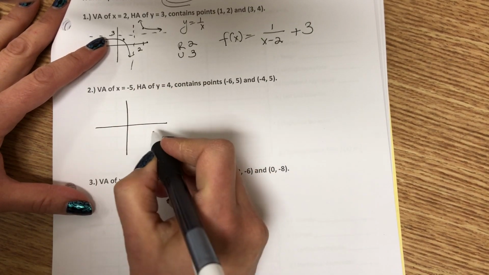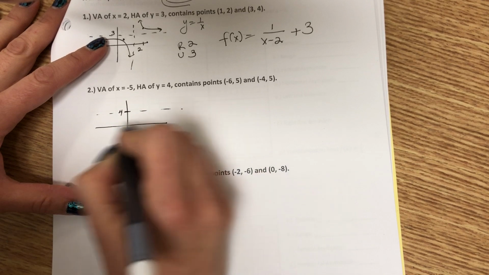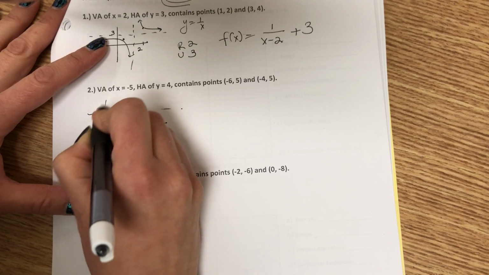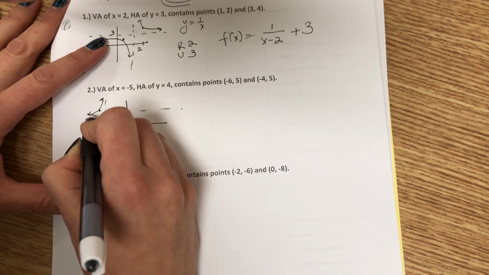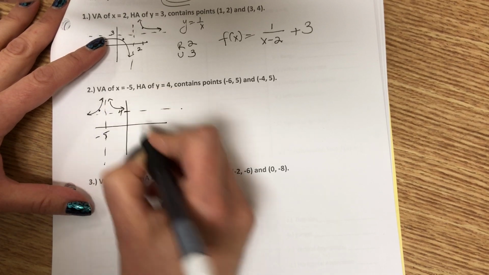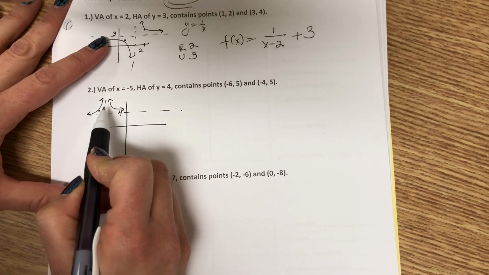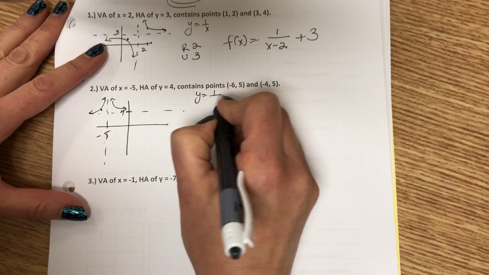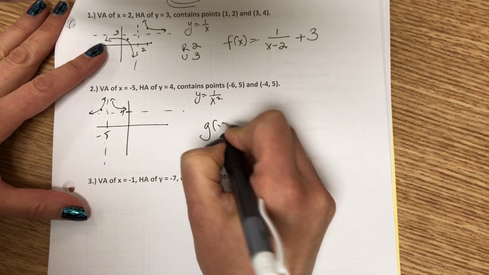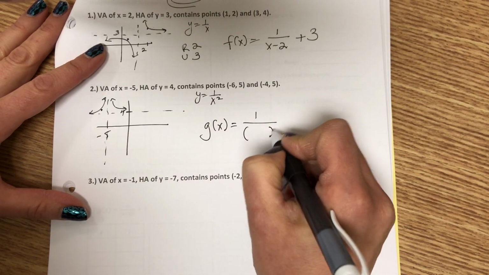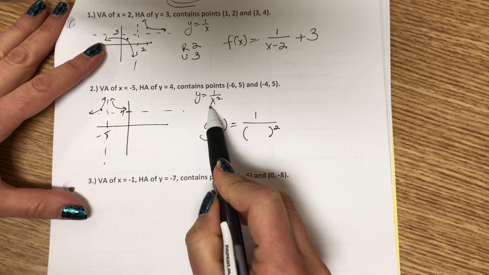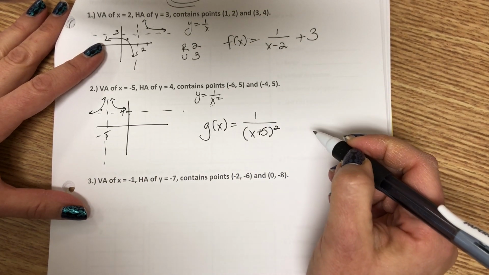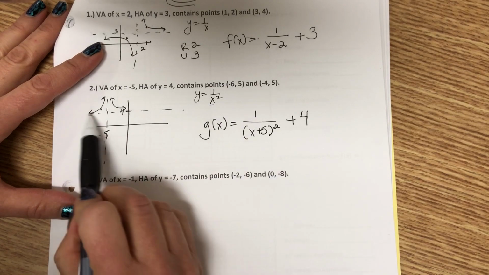And do the same thing for number 2. We have a horizontal asymptote here at 4. Vertical one over here at -5. Points (-6, 5) and (-4, 5). So since I have this type of symmetry with the vertical asymptote, I know that the parent function is 1 over x squared. So when I go to write my function, I'm going to have a squared denominator. The asymptote went left 5, so that's x plus 5 squared, and then up 4 for the horizontal asymptote.